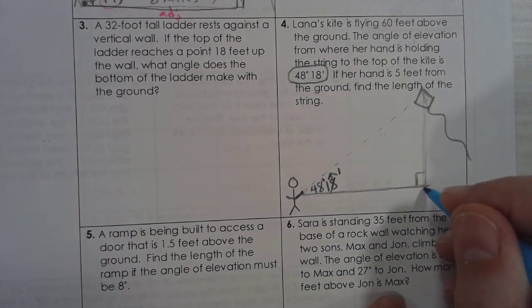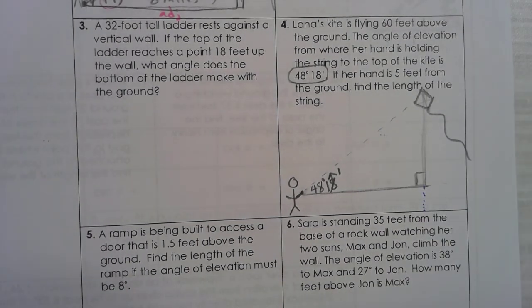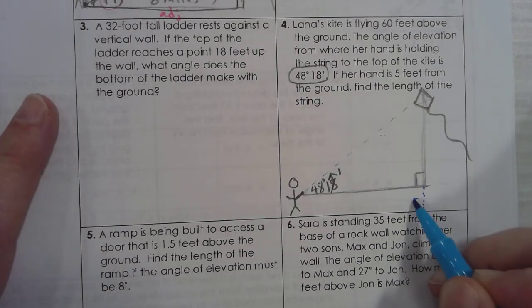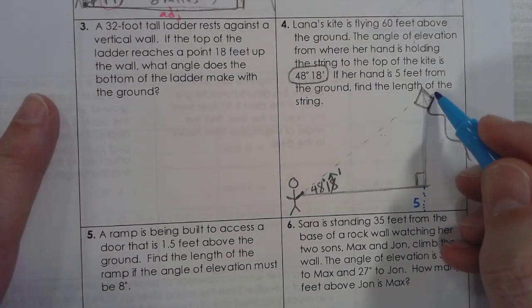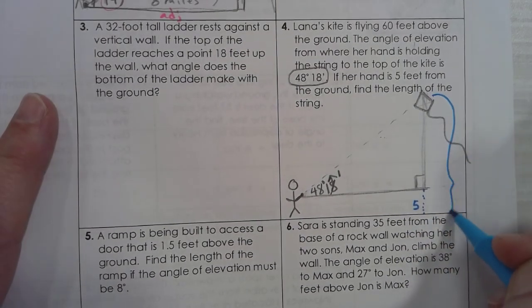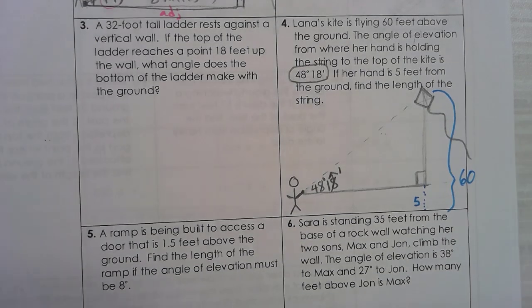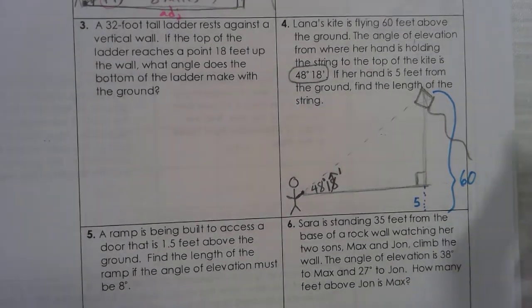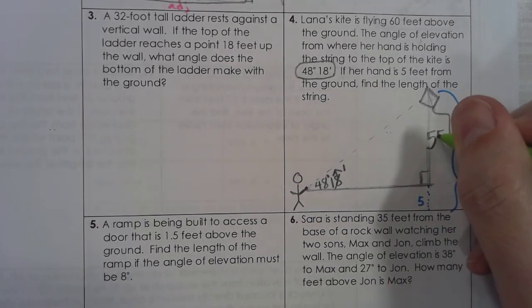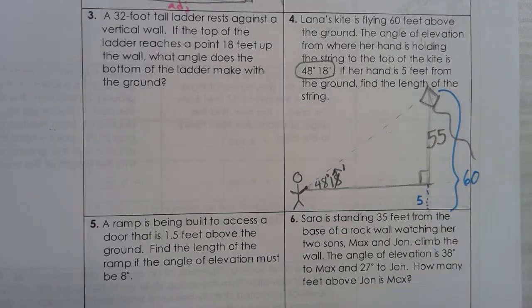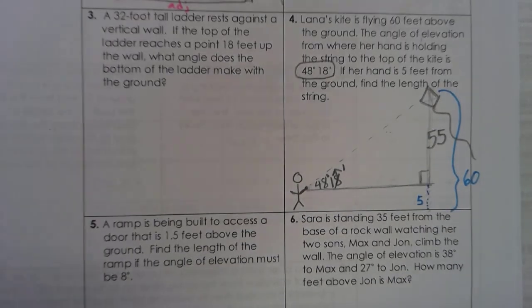Okay, see this bit right here? See how it's not part of my triangle? How long is that little piece? 5 feet? Because it says her hand is 5 feet above the ground. So if the kite all the way down to the ground is 60, what's the side of our triangle going to be? 55. Because we're going to get rid of this little bit since it's up off the ground.